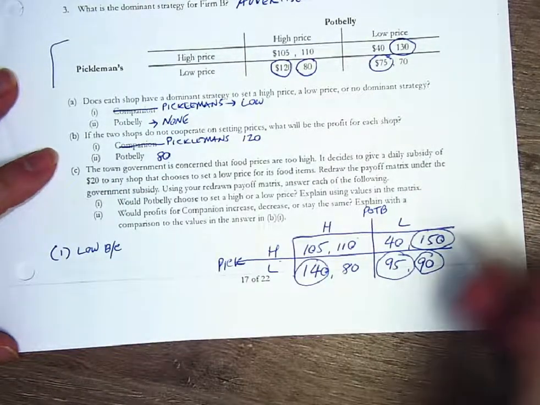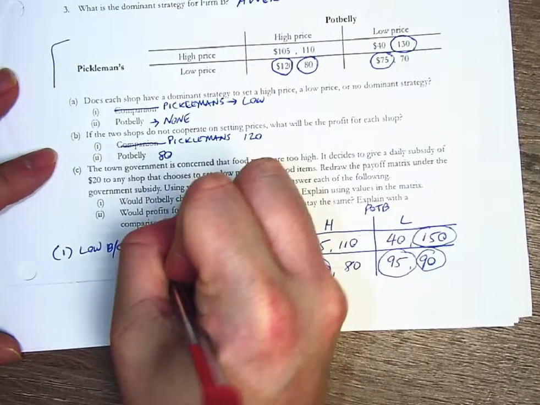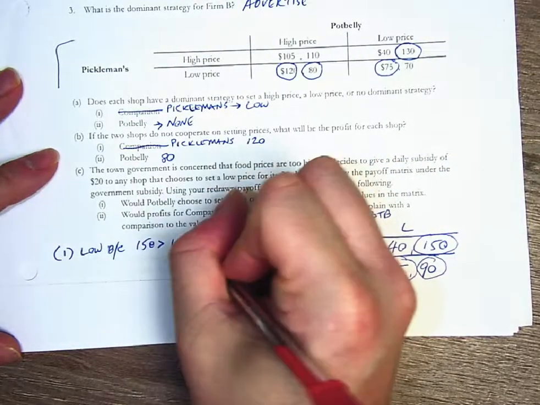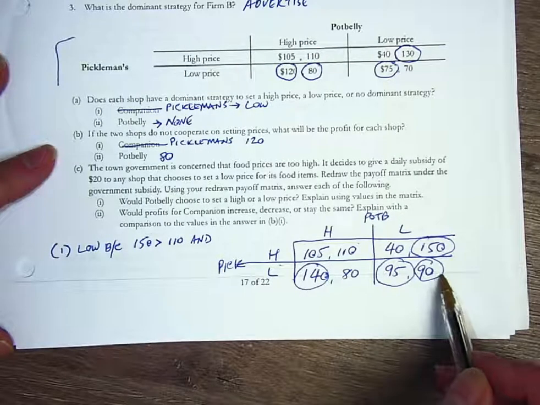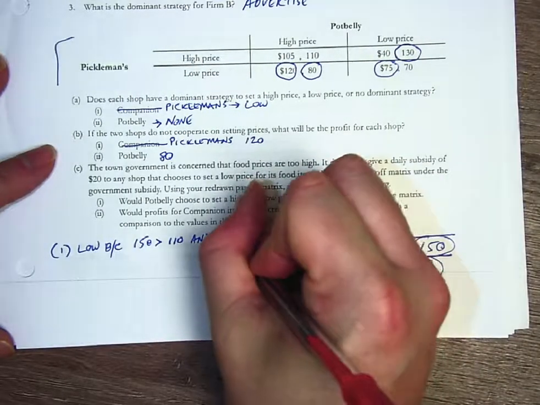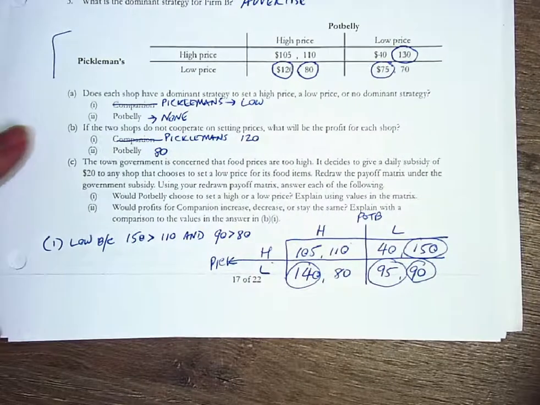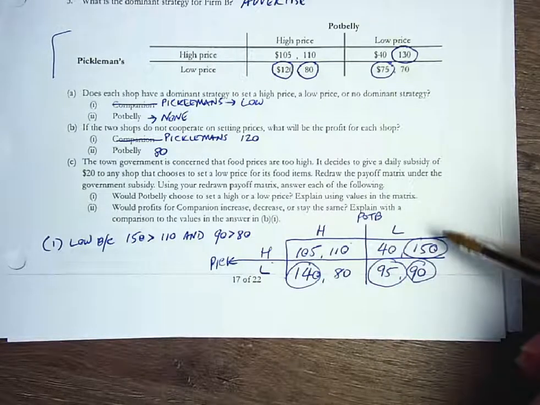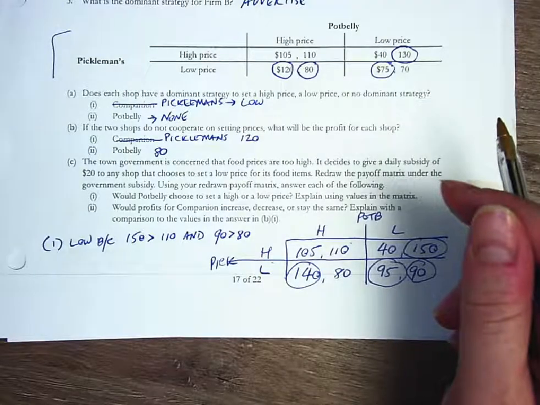because, and then what we're going to say is 150 is bigger than 110, and because you have to justify where they're always doing it, 90 is bigger than 80. So that can be your explanation for why they would do it. But again, we are going to use the values. If we don't use the values, we don't get the correct answer.